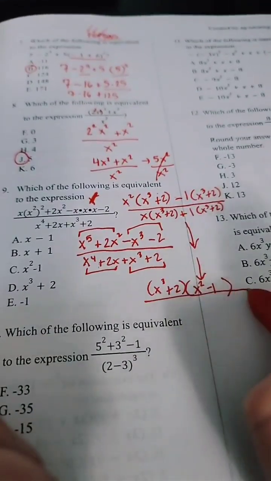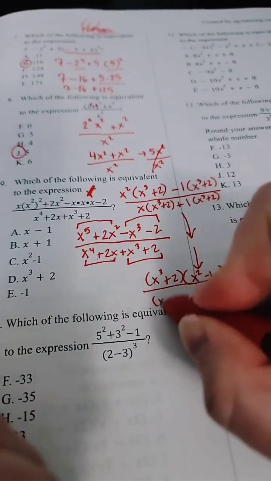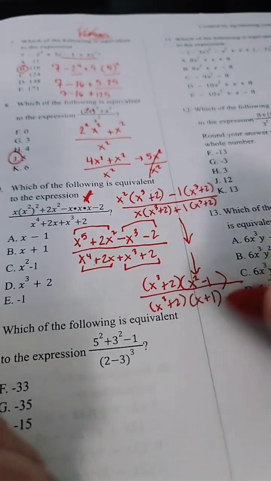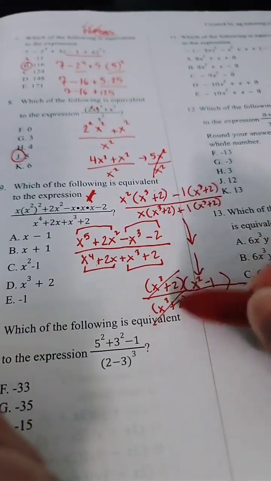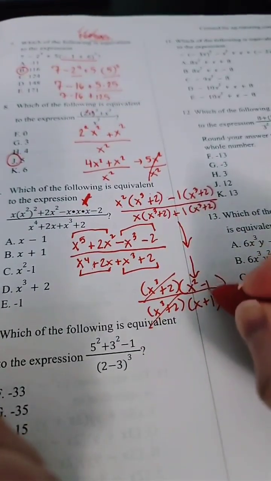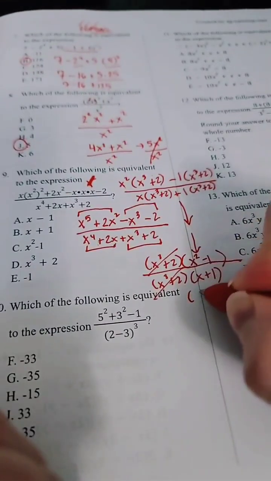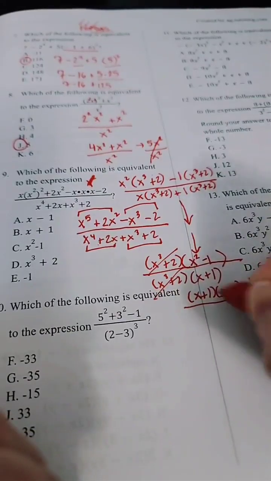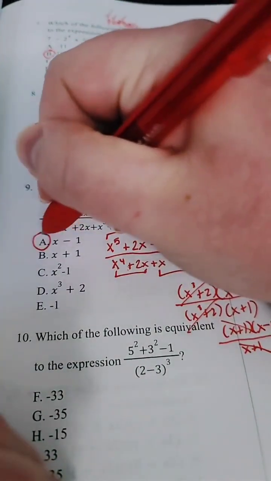And you do the same thing on bottom. You say, I'm going to group the x cubed plus 2 over here, and then x plus 1 becomes the other factor. So now I see I can cancel out this and this because they're the same thing. So now I have x squared minus 1 over x plus 1. So x squared minus 1 is the same thing as x plus 1 times x minus 1. And then that's all still over x plus 1. I can cancel out the x plus 1s, and I'm just left with x minus 1, A.